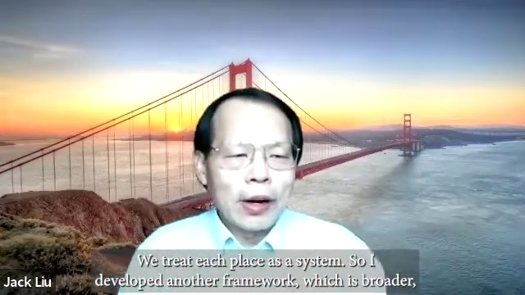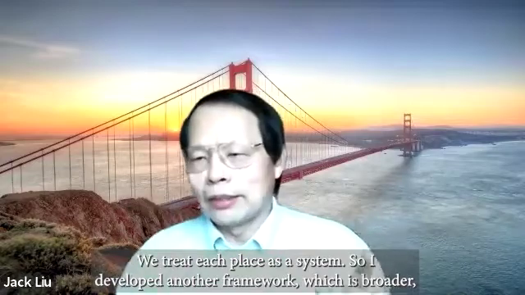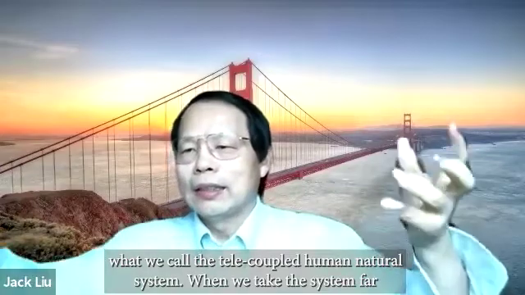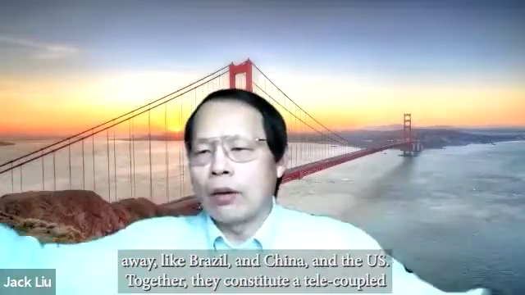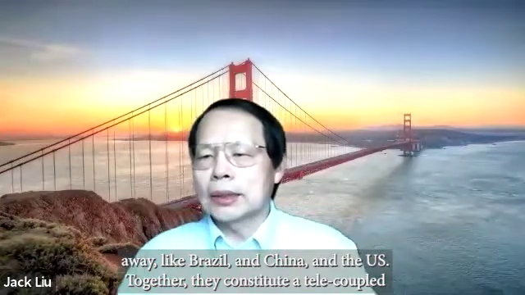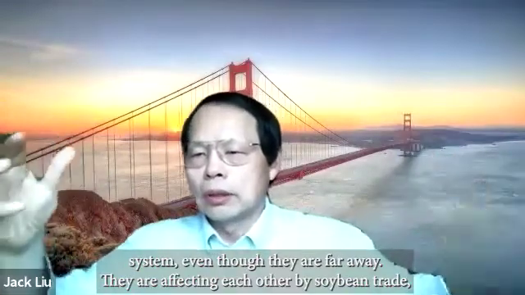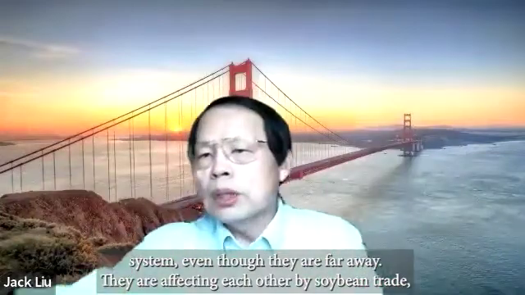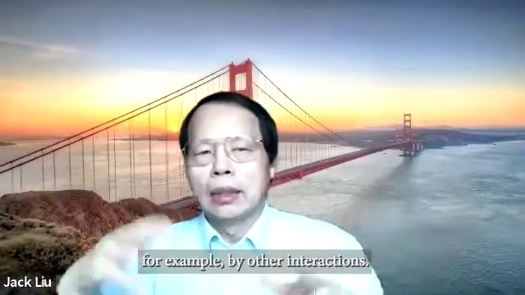So I developed another framework. It's broader, what we call the telecoupled human and natural system. We connect systems far away, like Brazil, China, and the US. Together, they constitute a telecoupled system. Even though they are far away, they affect each other through soybean trade, for example, or other interactions.